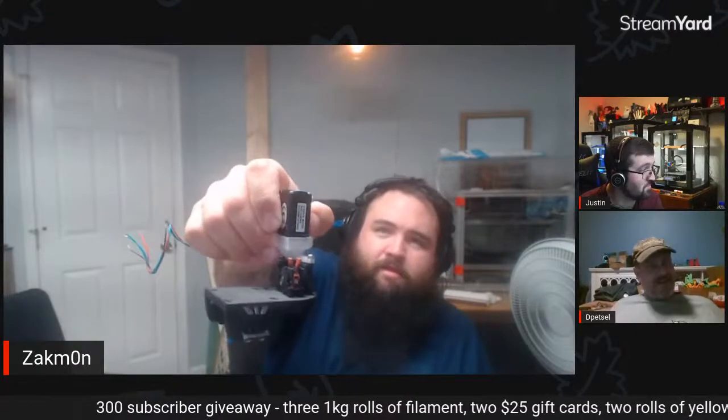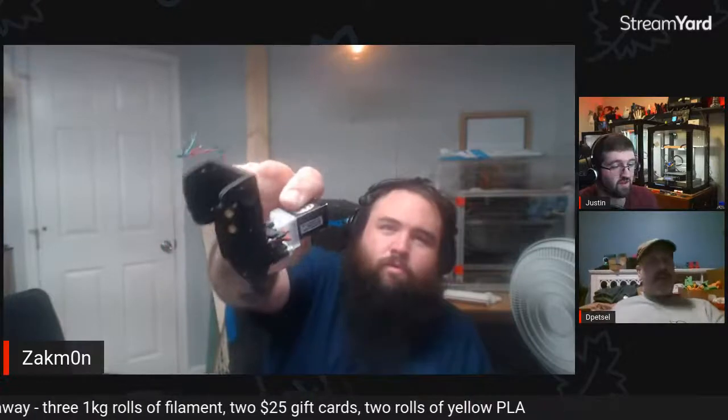Little tiny NEMA 8. What do you use that for? That's an extruder. With a NEMA 8 on it? Yeah. Really? This is an old Zesty Nimble. Yes. Replaced the cable with the NEMA 8, and now I have wood screws all in my floor.